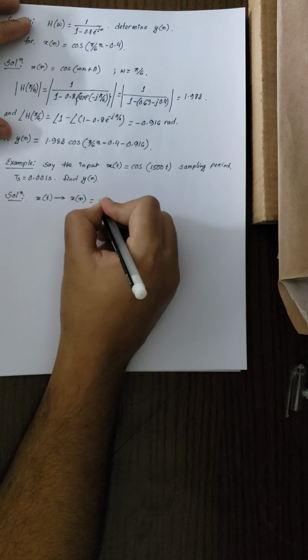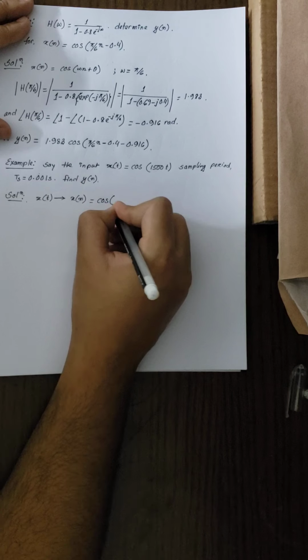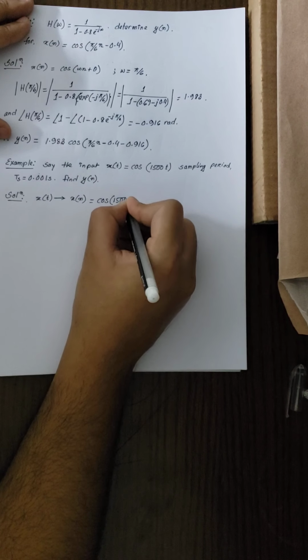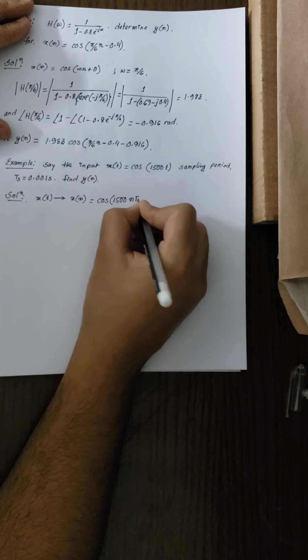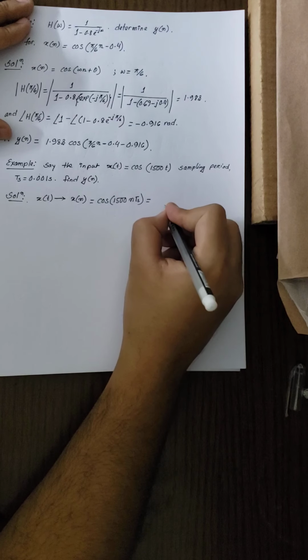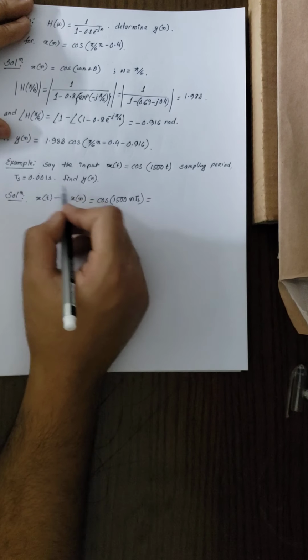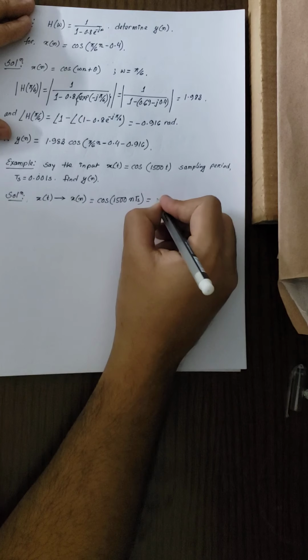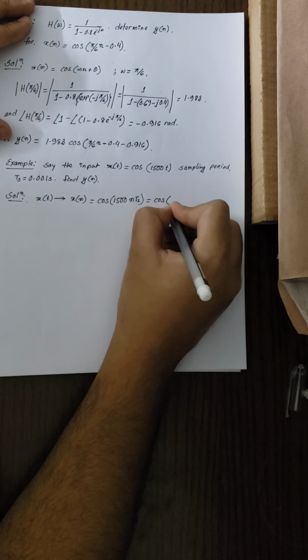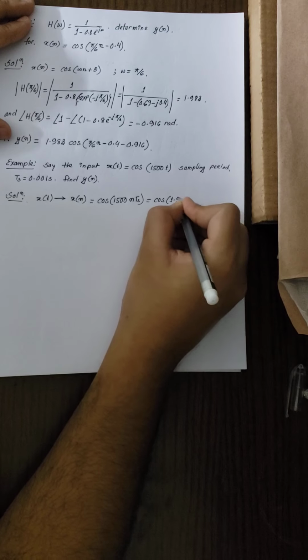So this will become cosine of 1500 n Ts, and Ts in our case being 1 millisecond, when multiplied by 1500 will become cosine of 1.5 n.